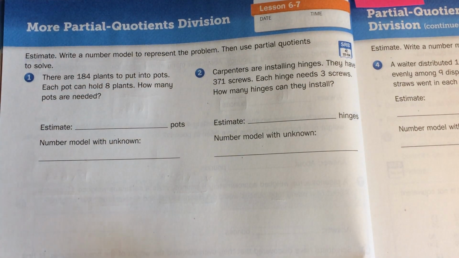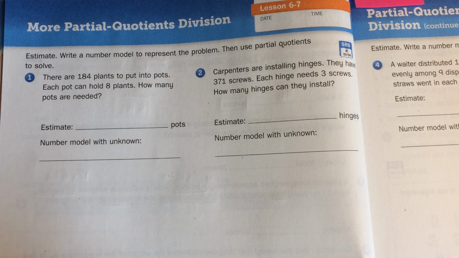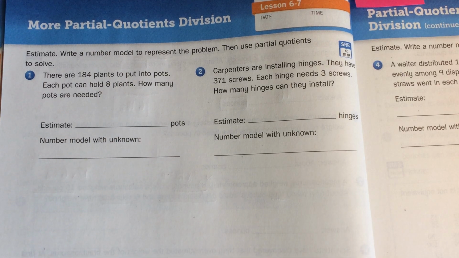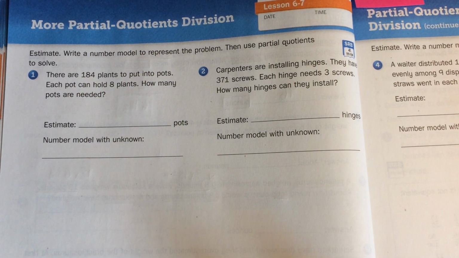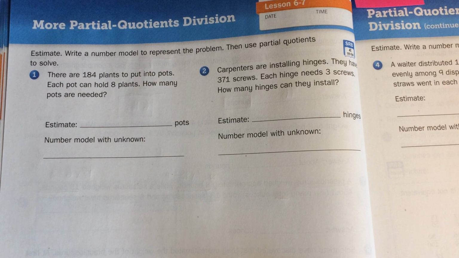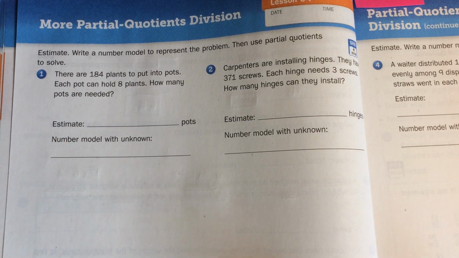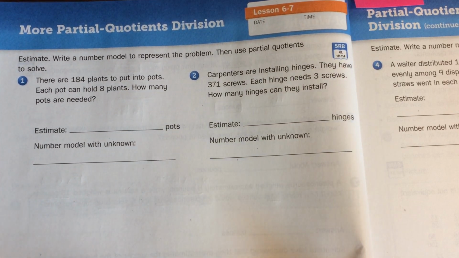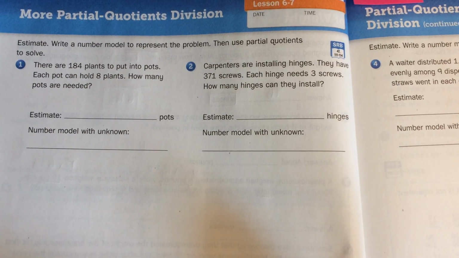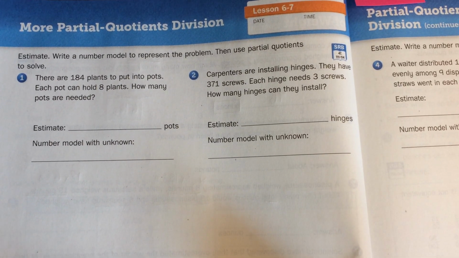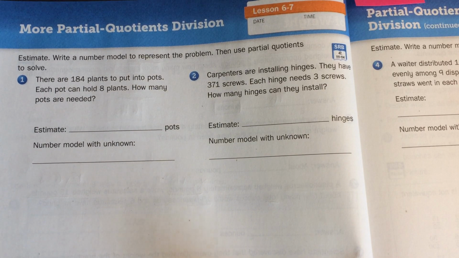Okay, fourth grade, welcome to lesson 6-7. This is page 206. We're going to be working with more partial quotients division. So this will not be a new concept. It's going to be a continuation of a concept we introduced a few lessons ago.